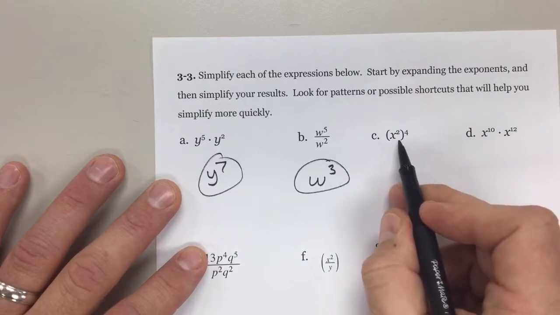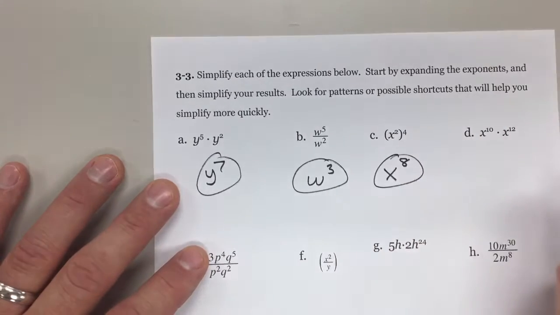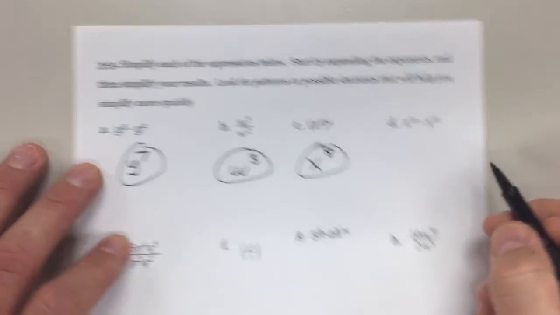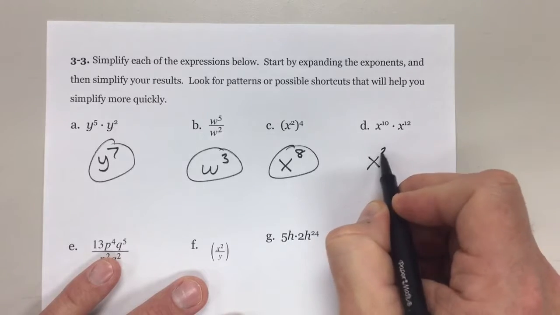For this one, I have a power and then a power outside parentheses. Our shortcut is to multiply, so that would be x to the 8th. This one, I'm multiplying 2, so that would be adding, so it's x to the 22.